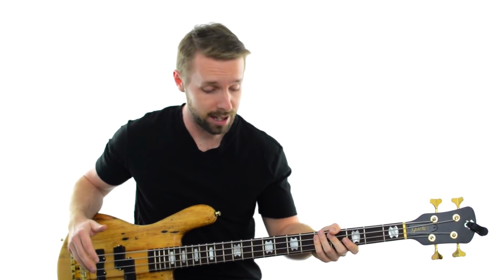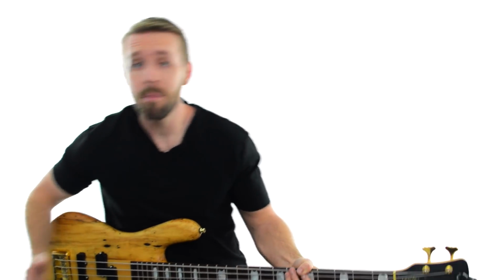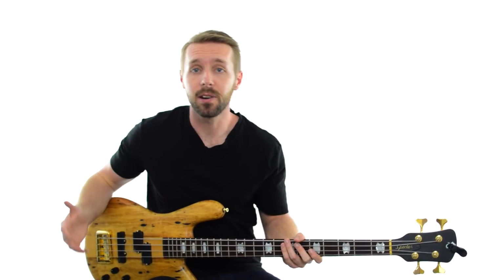Yeah? It might not be the most inspiring bass line, but it gives you the idea. Of course, you can also use the modes to improvise as well.